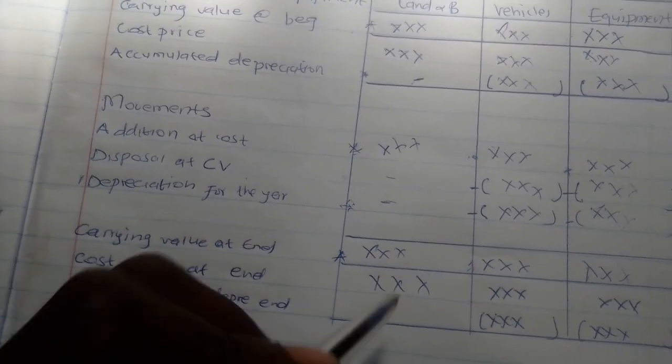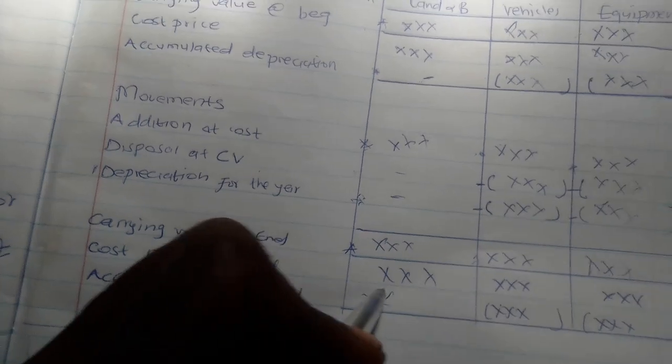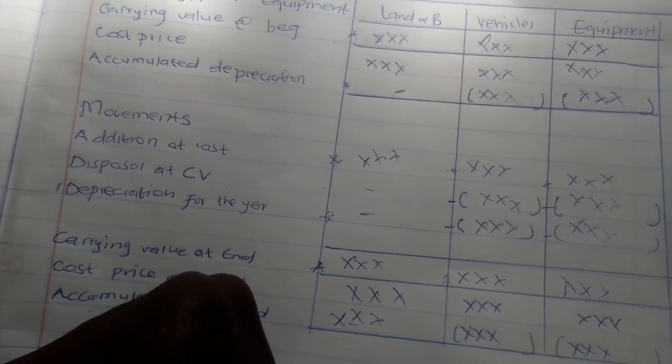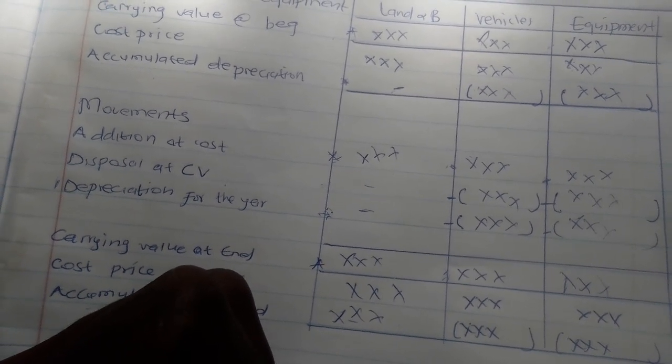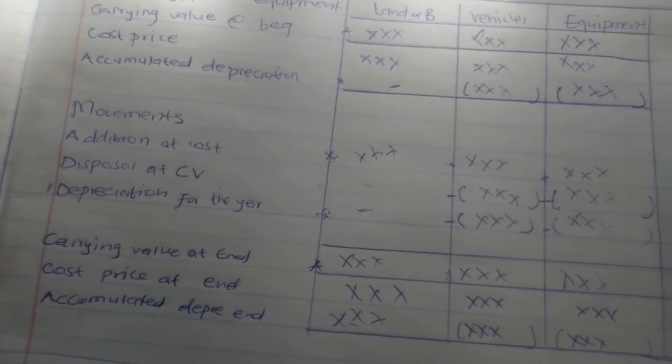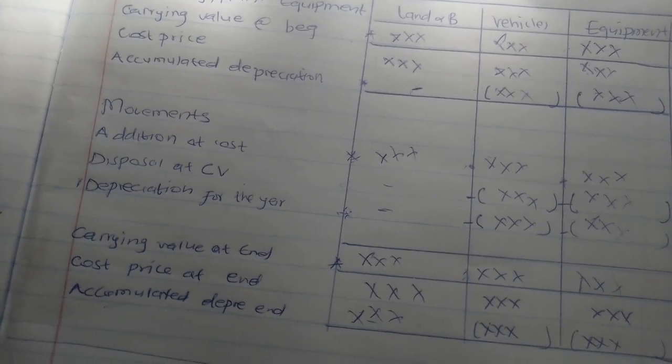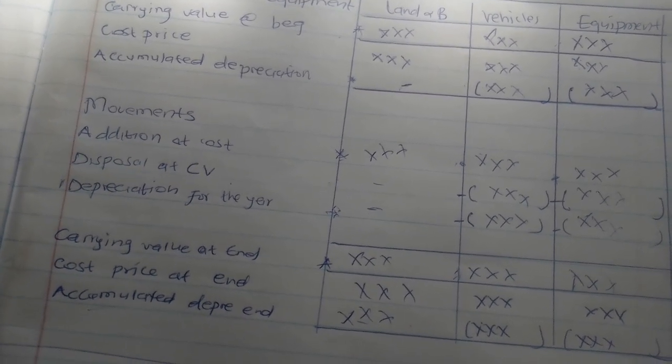Then you'll get accumulated depreciation at the end.